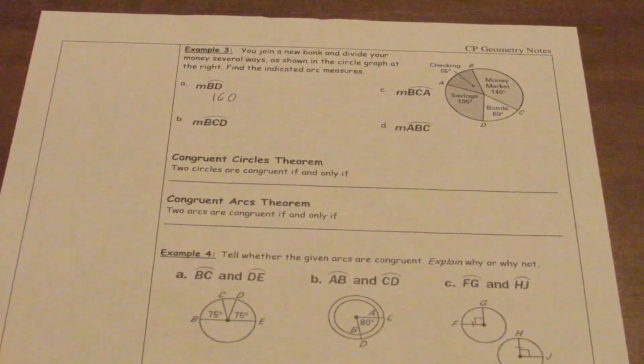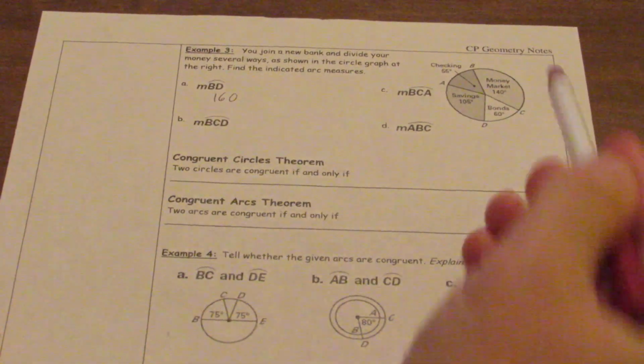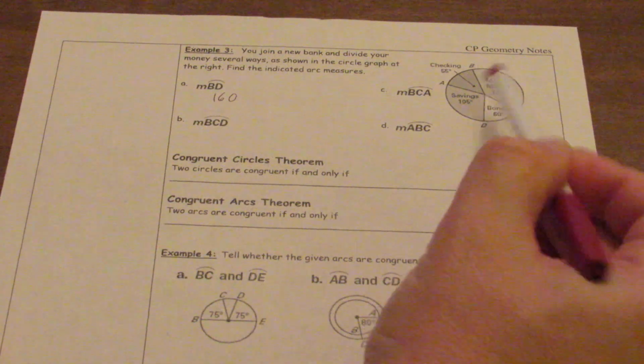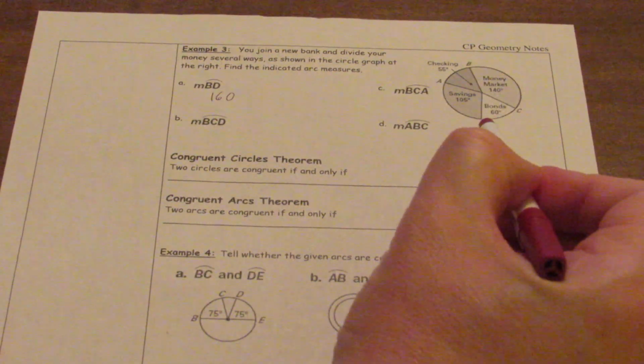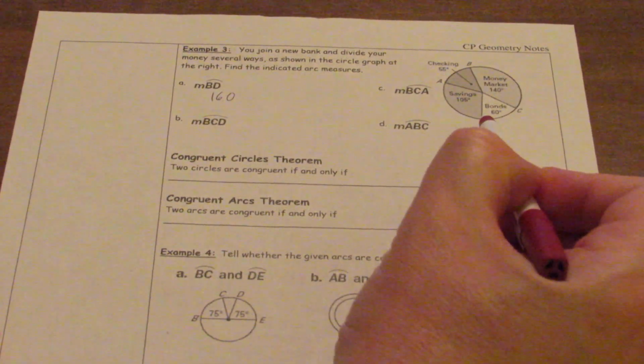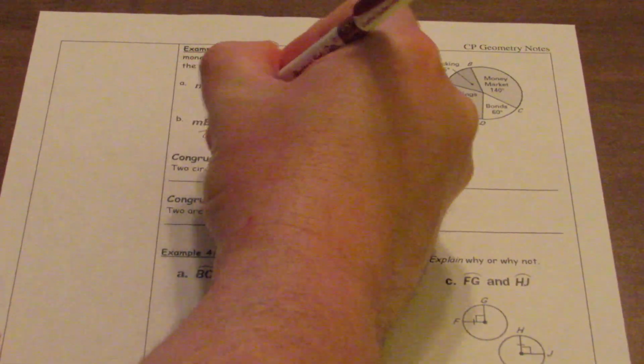If you have three letters, you always go in the order of the letters. So I go from B to C to D. All right, so I'm going around this way. Okay, that's going to be 140 and 60 that I'm adding. That's 200.